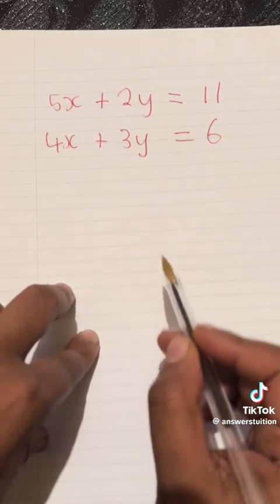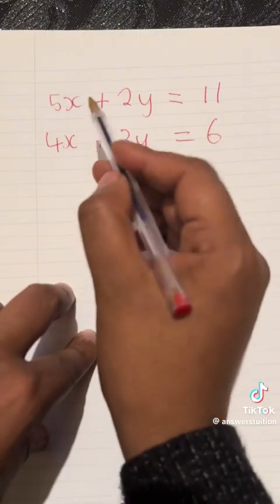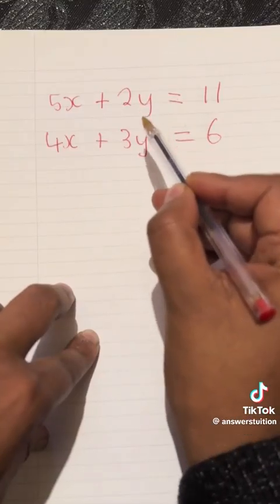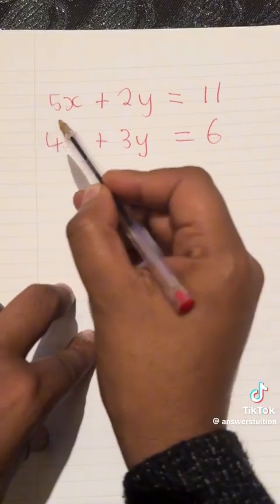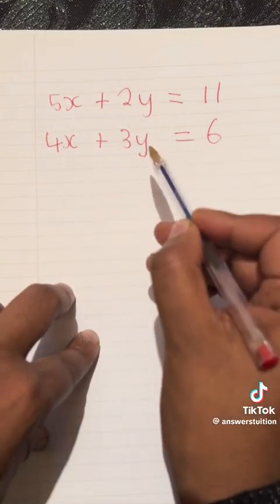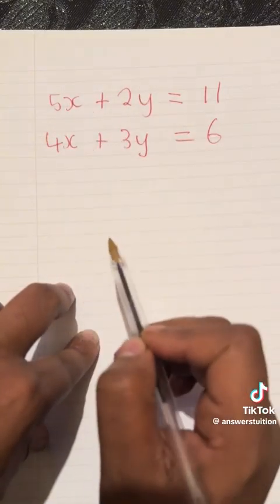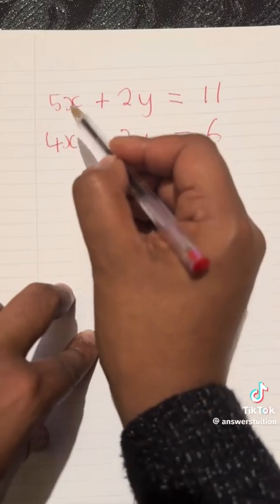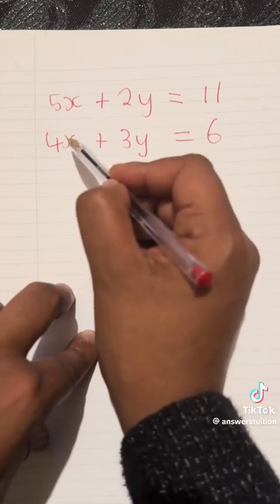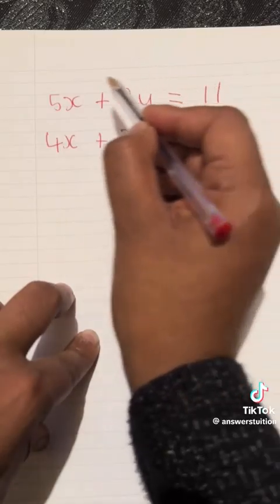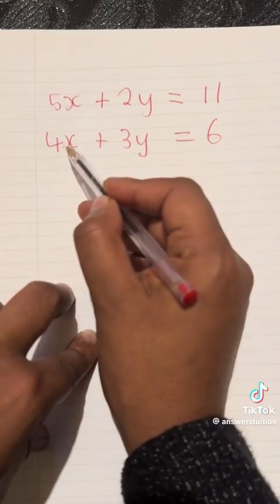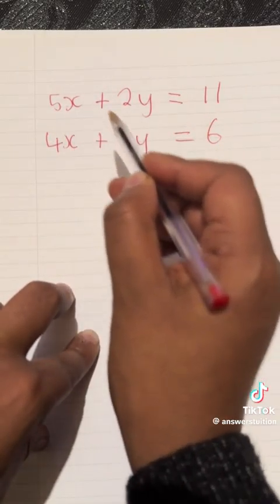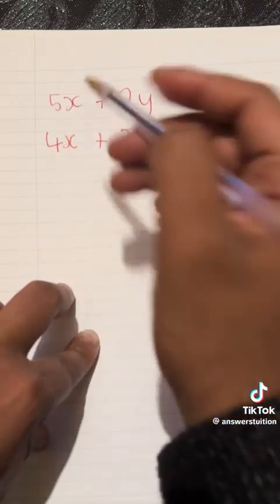That's the purpose, okay? In order to do that, you have to either make this and this the same or this and this the same, so you can take it away until you're only left with either y or x, okay? So let's do that. I'm going to choose to make these two the same. If I want to make these two the same, I'm going to multiply everything here by this number. And I'm going to multiply everything here by which number, guys? By this number there. Okay, so let's do that.